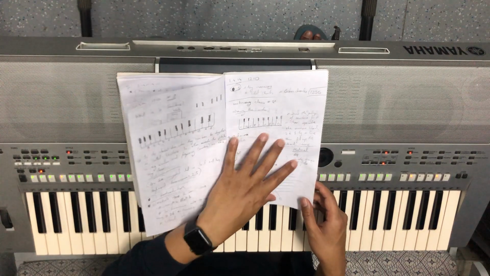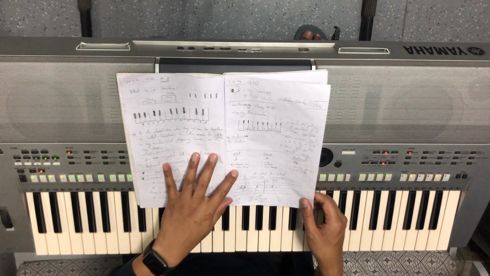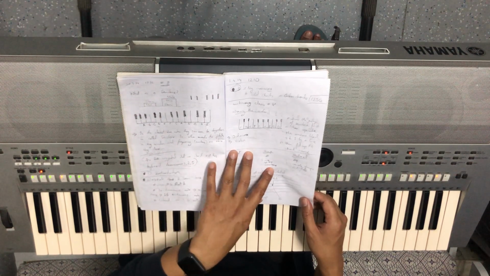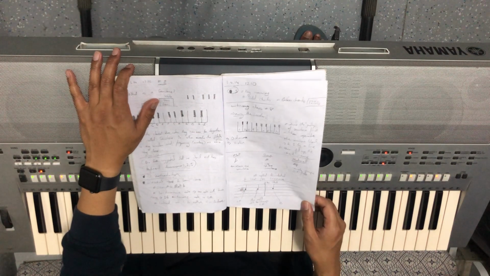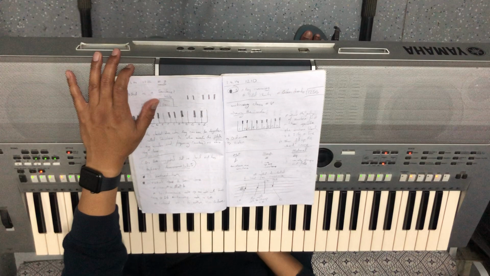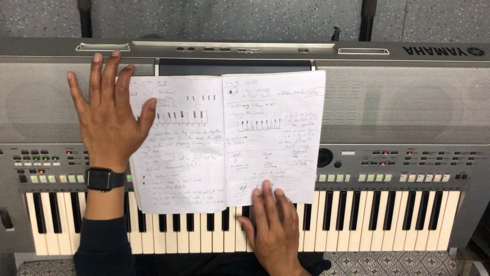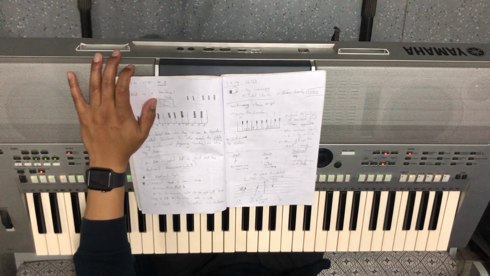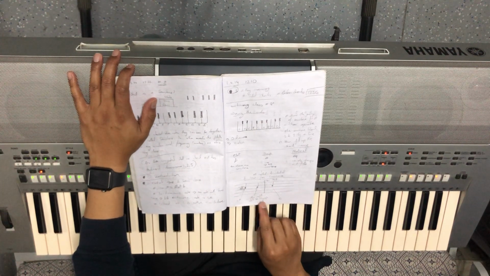flat, sharp, natural. Down 1 semitone, up 1 semitone, natural cancels sharp and flat. So it's C sharp, all called accidentals and last for 1 measure. Okay, so basically a bar cancels that. This will still be C sharp.